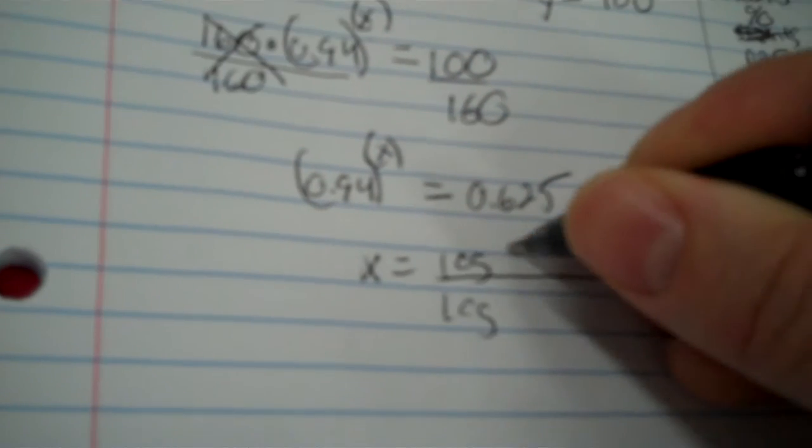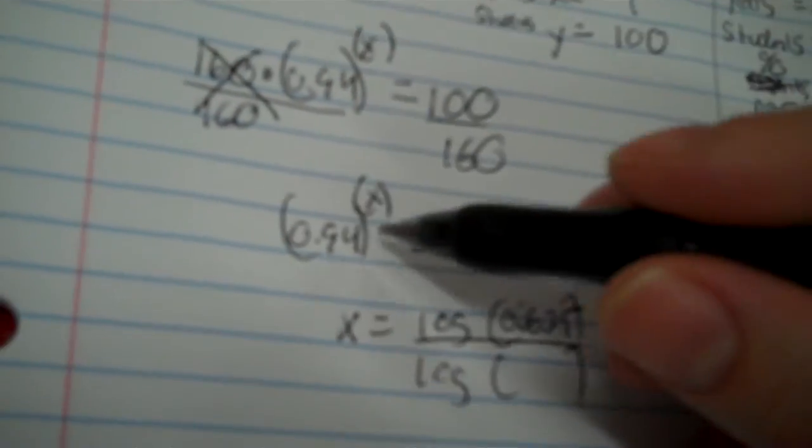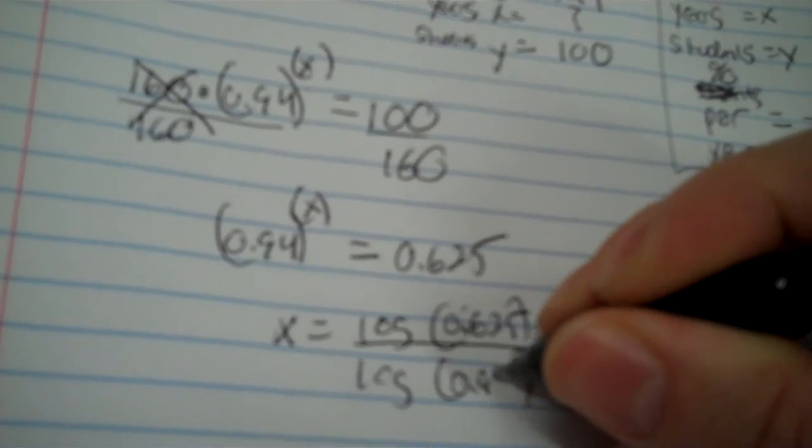Okay, 0.625. Okay, and then you got your log ratio. So X equals log. Now remember, your product has to line up on top. Even though that's a smaller number, you still got to put the 0.625 on the top. And the bottom is your 0.94.